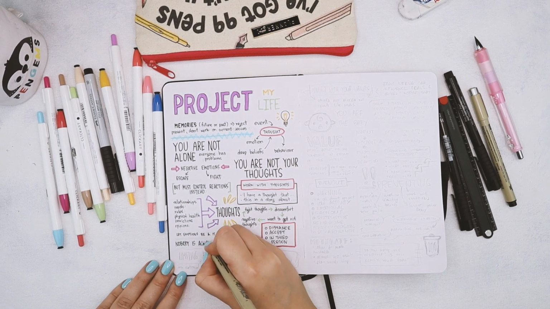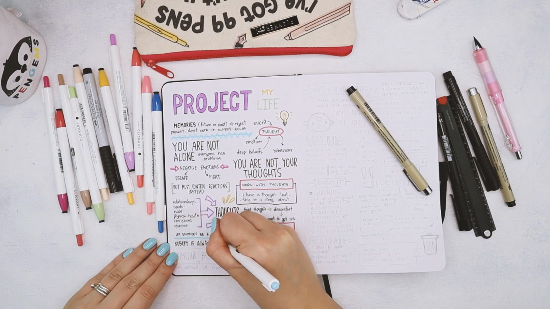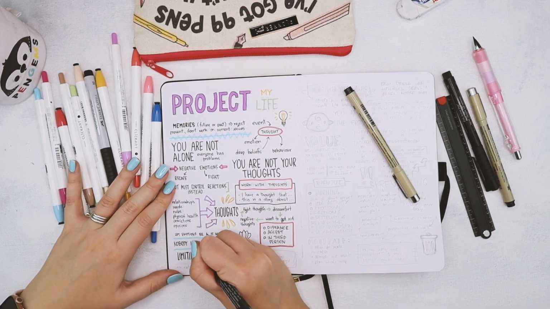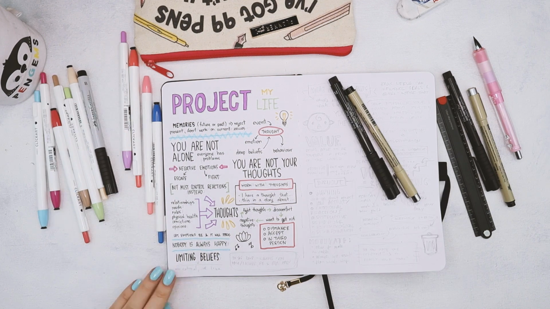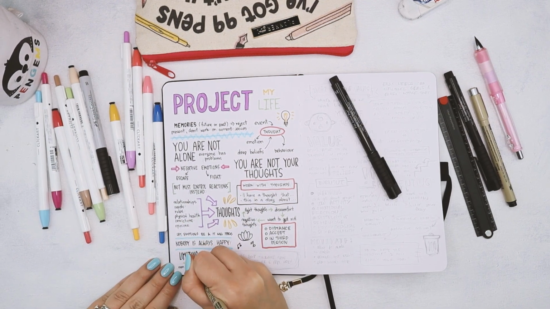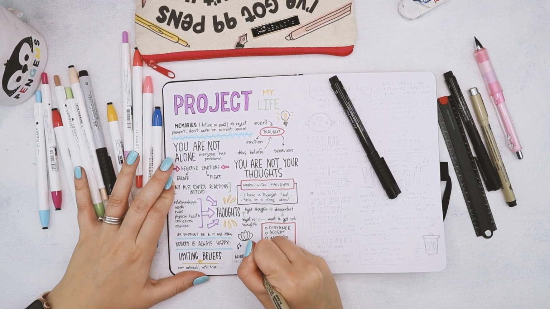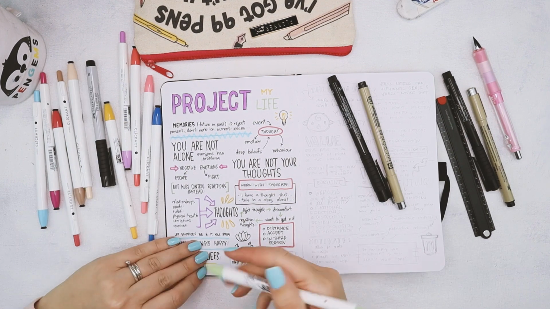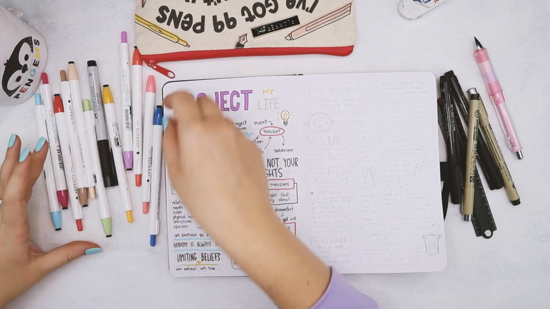But color is actually not a must-have. If you feel like you want to have black and white notes, that's totally fine. Personally, I find that it's much clearer and kind of more visual for me to use a lot of color, but you can do black and white, or you can maybe use just one color for all your doodles.